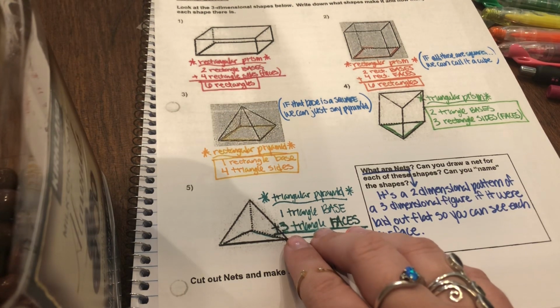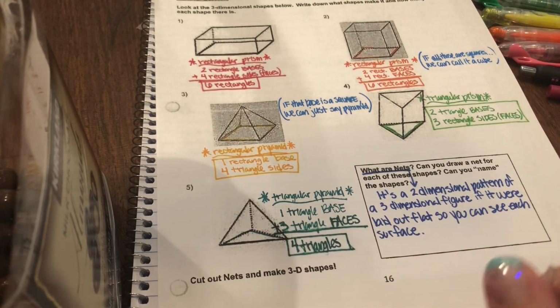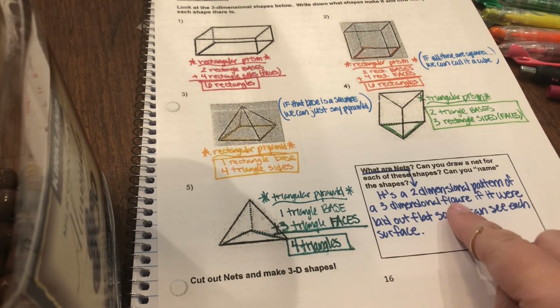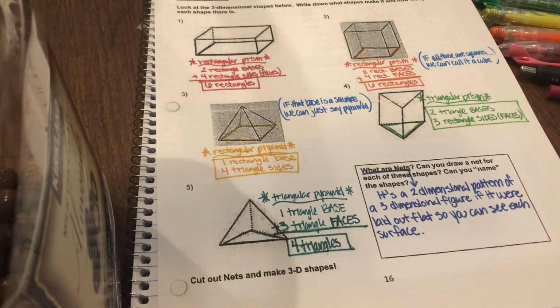That helps you keep in mind when you're drawing out your net drawings that you drew it correctly. And then a refresher, when you see the word net and they ask you to define it, what is a net? It's a two-dimensional pattern of a three-dimensional shape, as if you were to unfold it and lay it out flat. Then you can see each individual surface and what makes up all its different parts. It makes it easier because you can unfold it, draw all the different individual shapes, and find the area of each one to then find your total surface area.